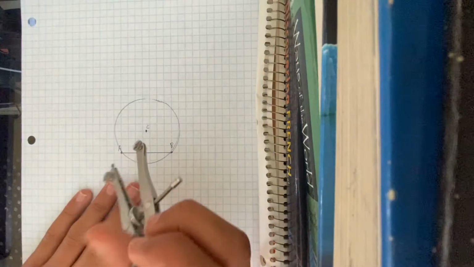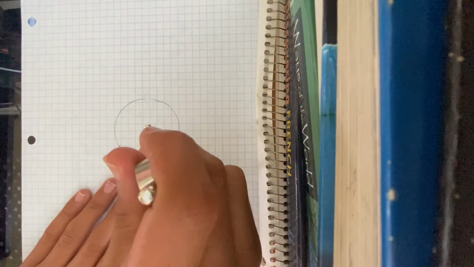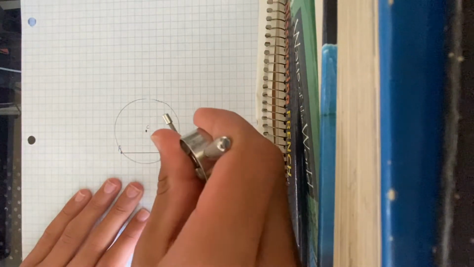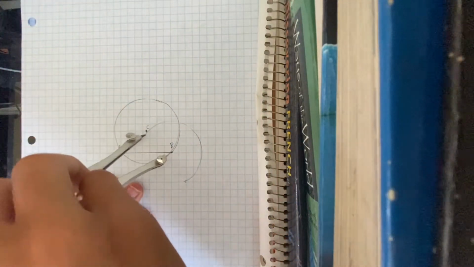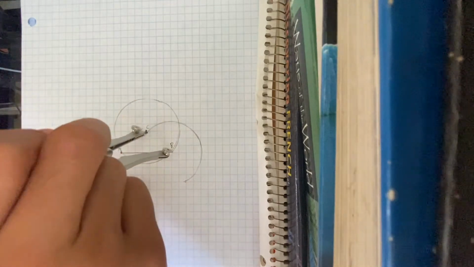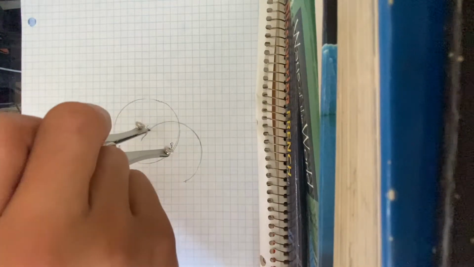Then we're going to go from around B, and like I said before, please forgive me for my compass using skills. I cannot do this for the life of me. No, that's not good.